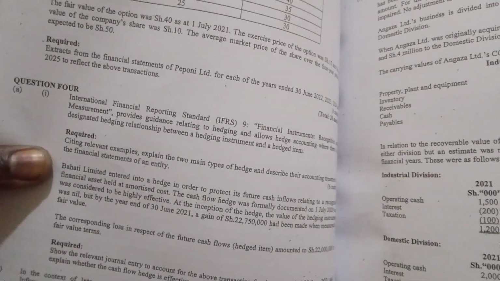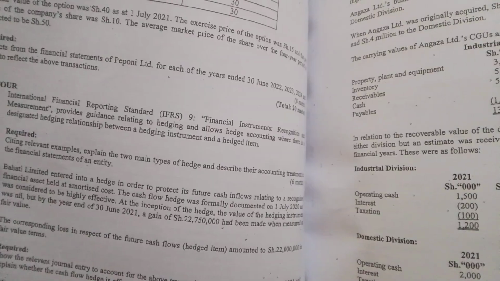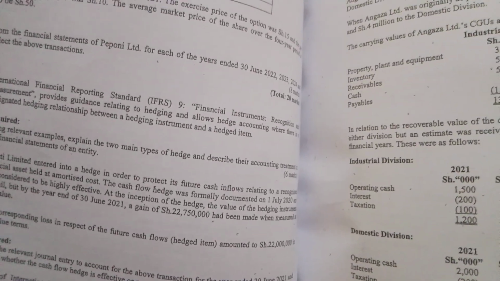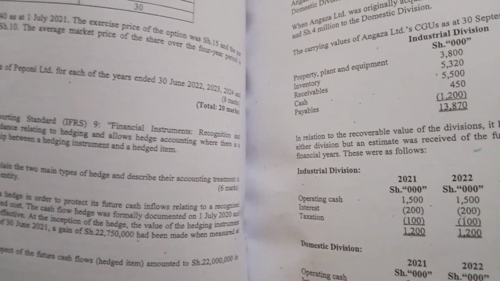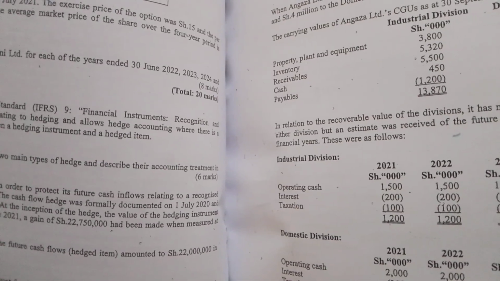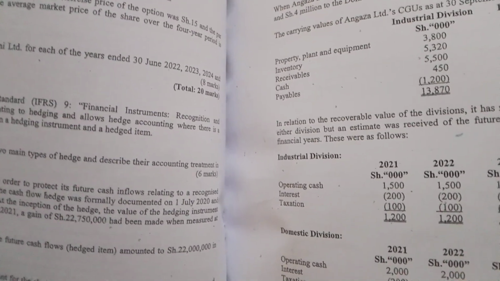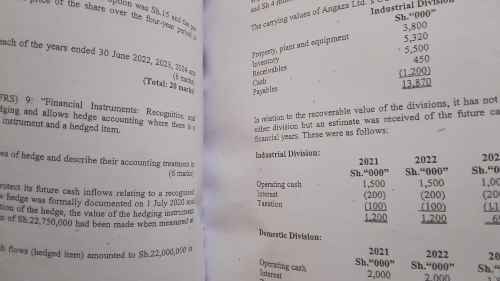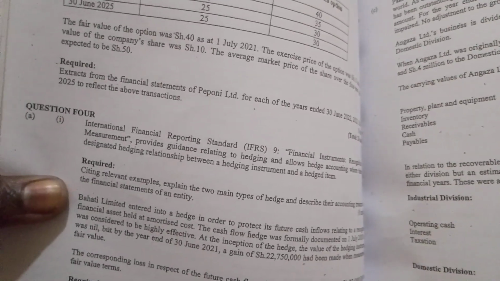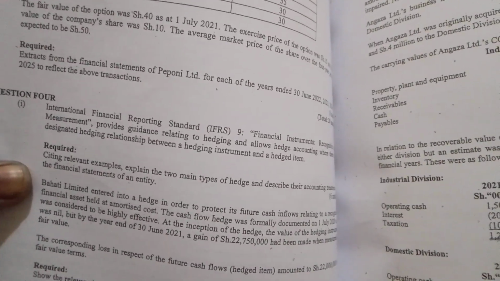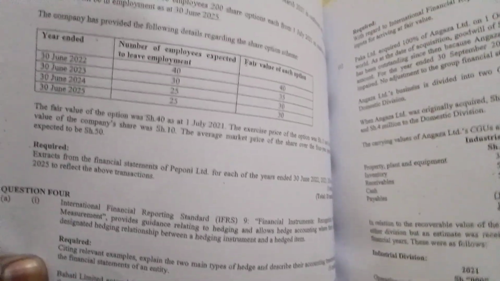Required: extracts from the financial statements of Peponi Limited for each of the years ended 30th June 2022, 2023, 2024, and 2025 to reflect the above transactions.